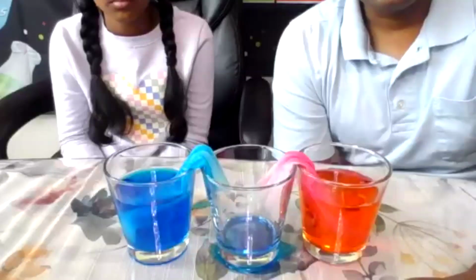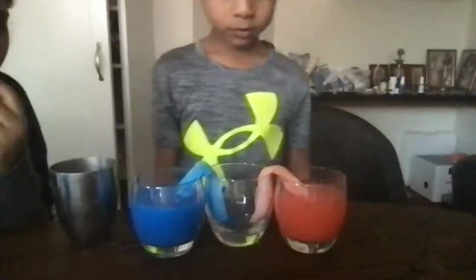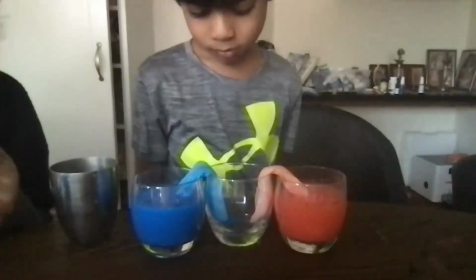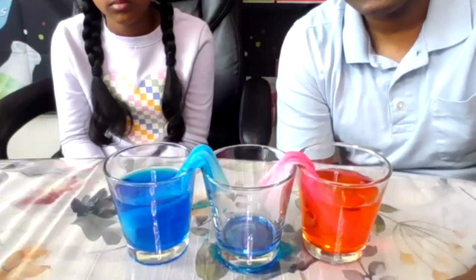Bhavit, is the water flowing into the middle cup? Yeah. Awesome. I see some water in the middle cup. Excellent.